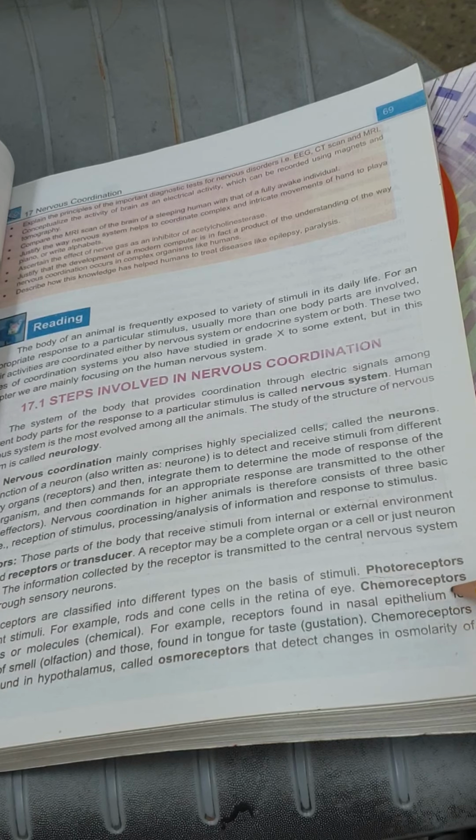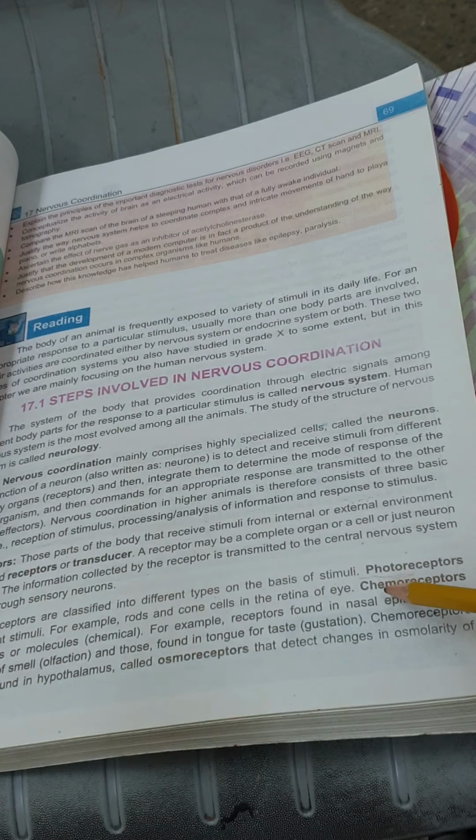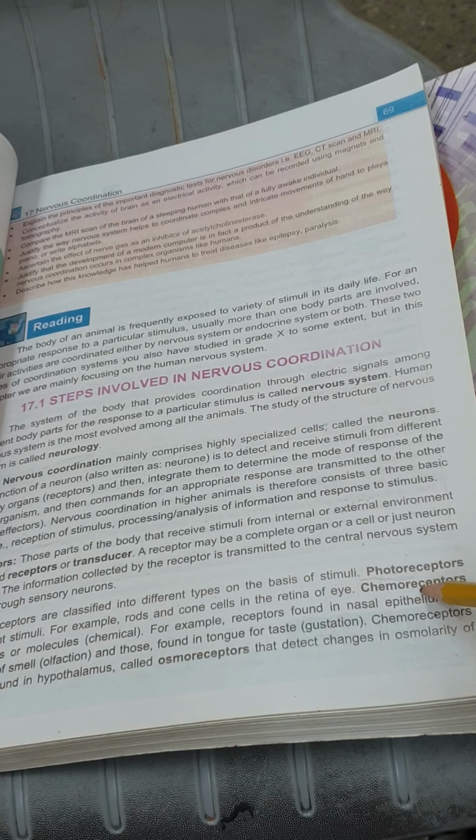Chemoreceptors are those receptors which tell us about chemical molecules. For example, the inside parts of our nose are chemoreceptors, because they give us the smell, the chemical changes that occur inside or sometimes outside the body.